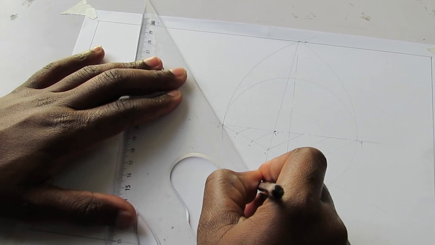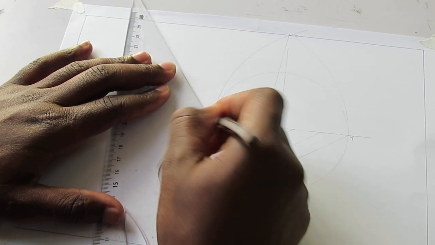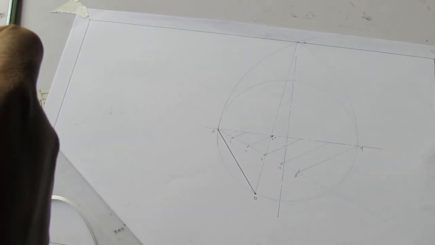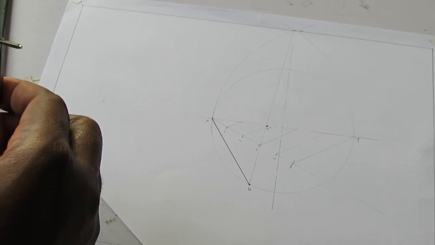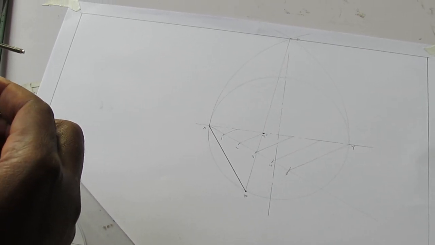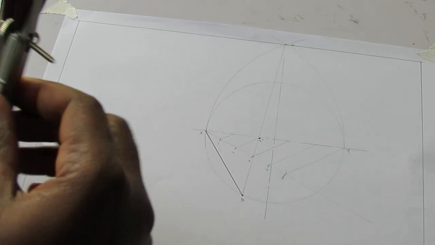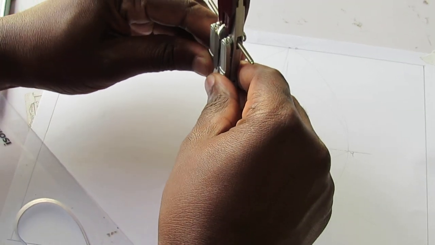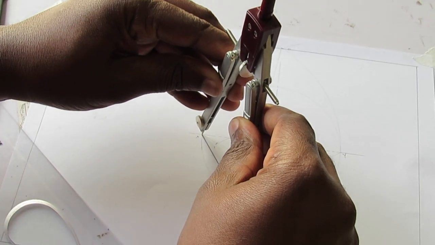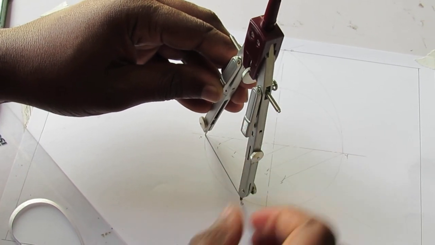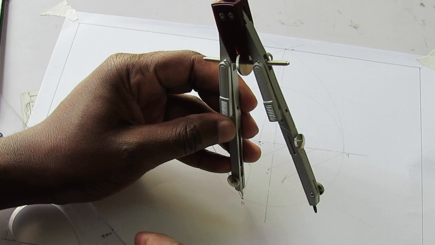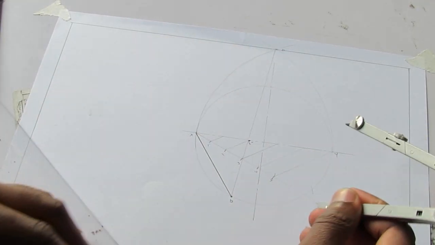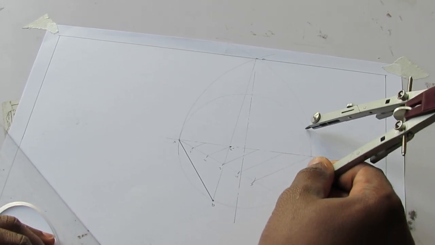This is it. So by doing that, we already have one side of the pentagon. So what next? Now we want to make the arcs along the circumference of the circle. So what we do, we open our compass from X to point B, that distance. Then now mark on this given circle.